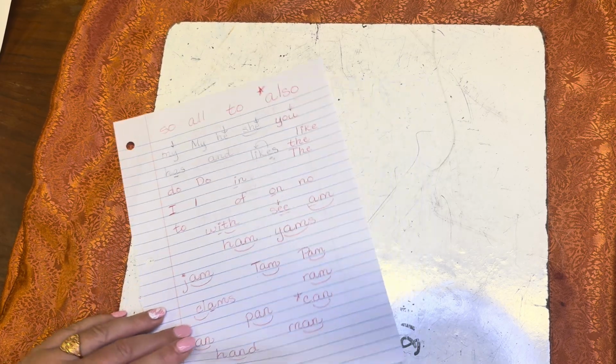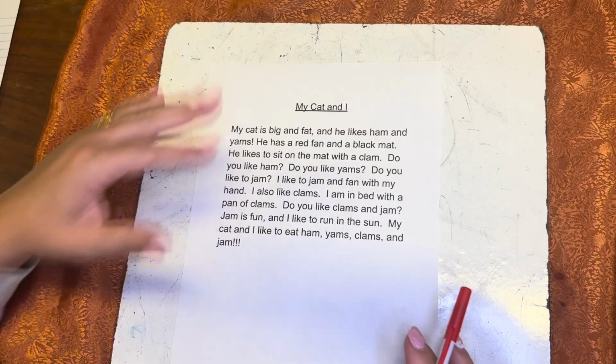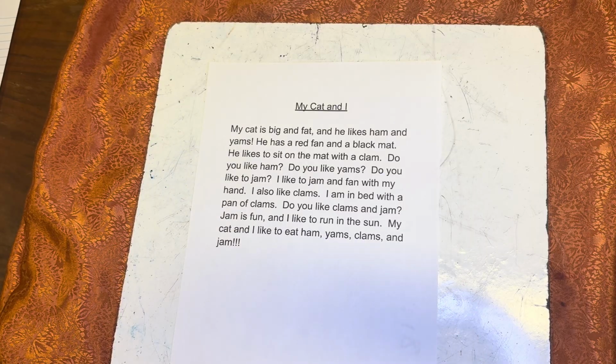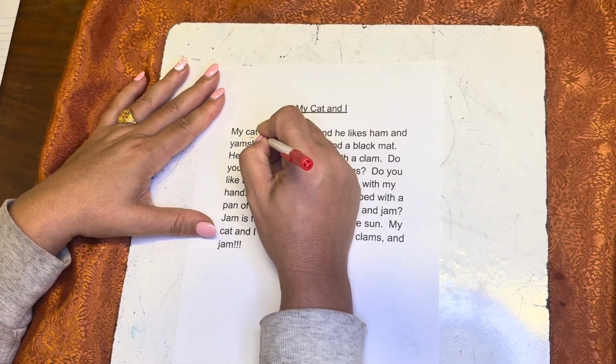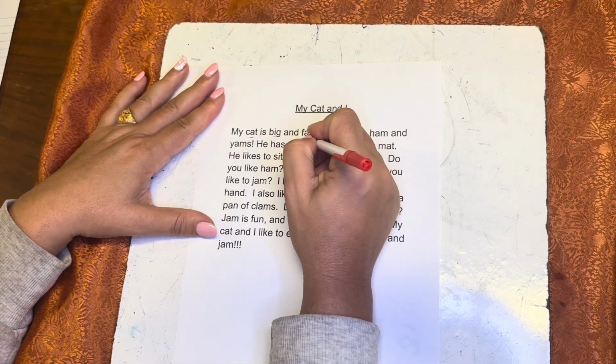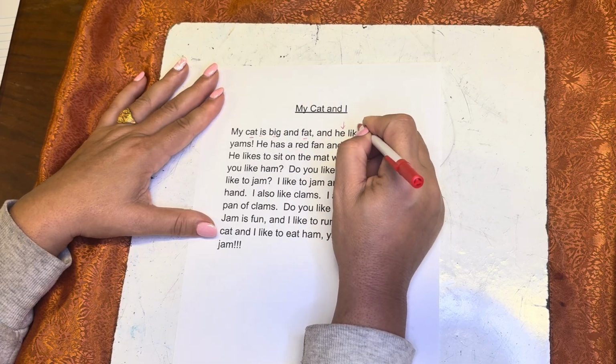Here we go. Here's our passage. Now, first thing I'm going to do when I get this passage, I am going to go through and I'm going to underline my vowels. That's what I want you guys to do. Go through, make your notes.